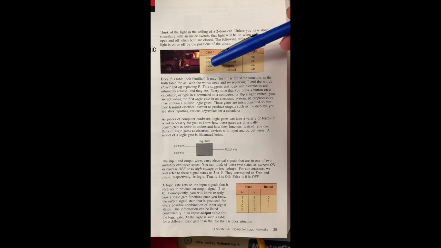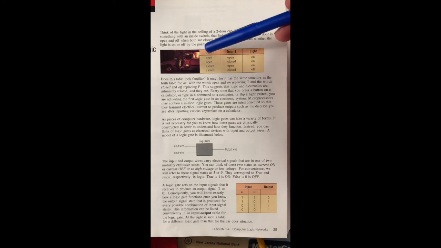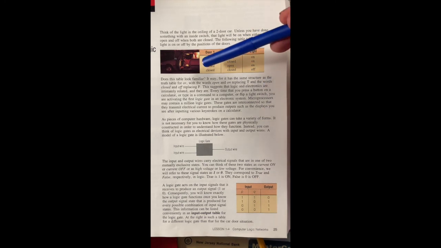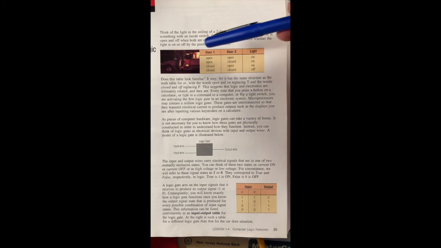If open is true and closed is false, then you've got basically the OR statement here, door 1 or door 2. If they're both true, then light is true. If one of them is true, light is still true, right? Door or door. But if both of them are false, the light is false. Okay, so it works out the same way.